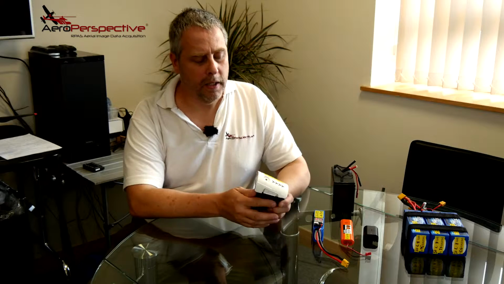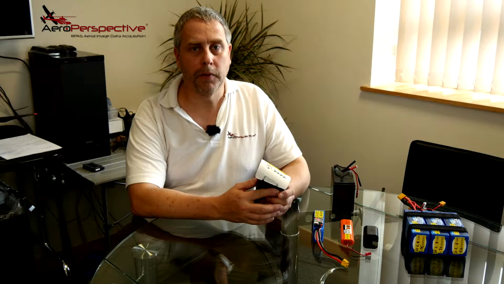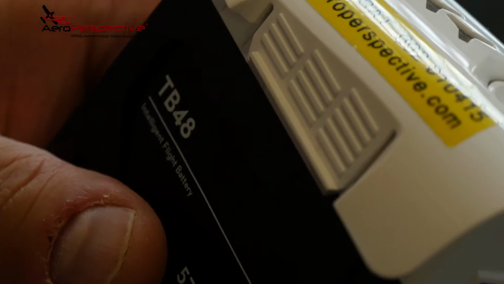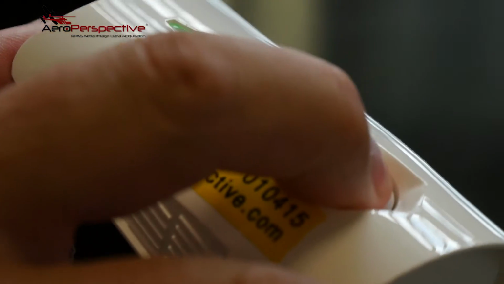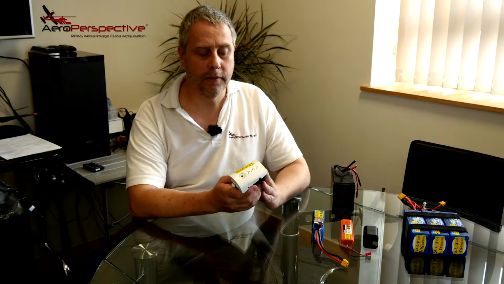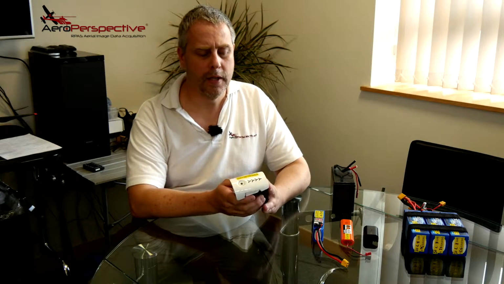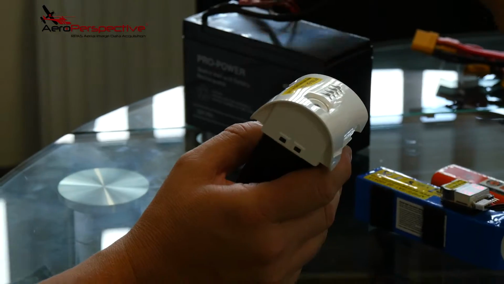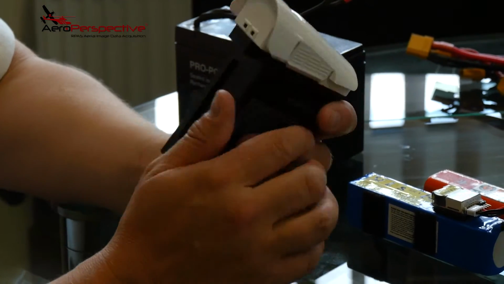More recently, we come across batteries that are specific to aircraft type. For example, this battery, which is a TB48 for the DJI Inspire. These intelligent batteries have their own monitoring system inside. They are still lithium polymer batteries, but unlike these batteries here that can be used across platforms, these are used specifically for one vehicle.